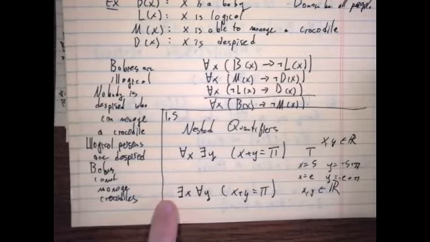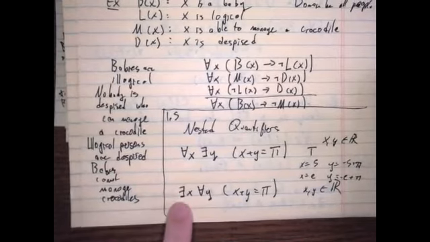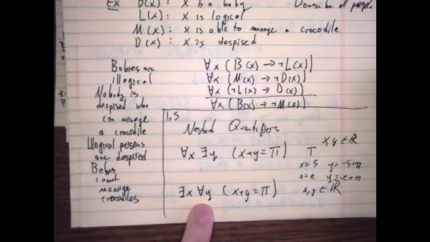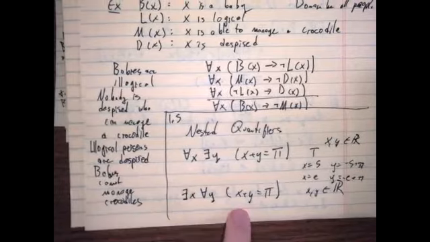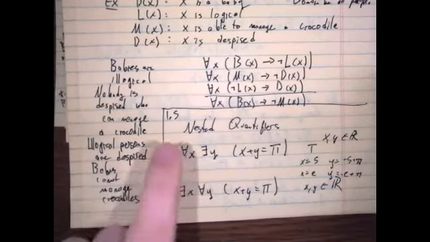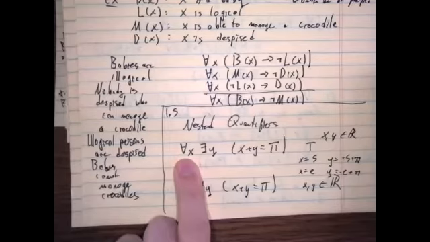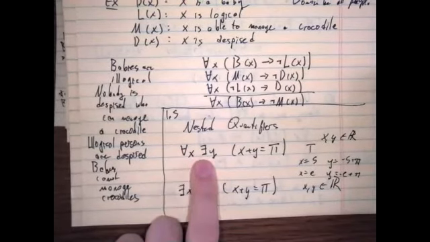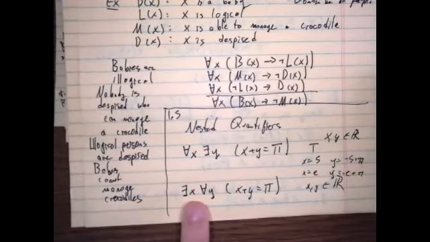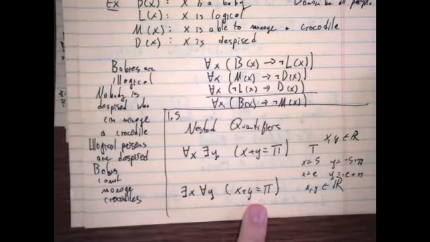So once again, if you're going through it, you're saying there exists an x such that for all y, x plus y is equal to pi. This is the way that I read through these. For the first one: for all x, there exists a y. And then here I read: there exists an x such that for all y, such and such things hold.